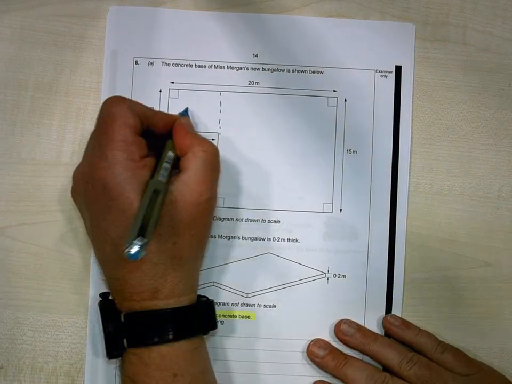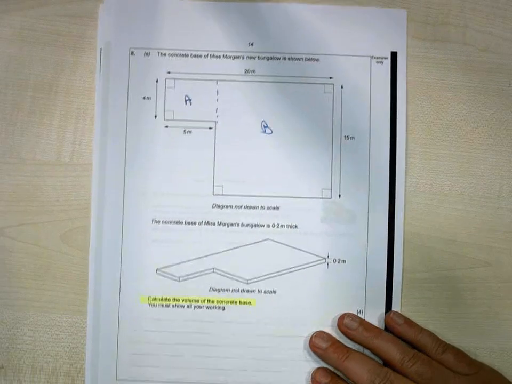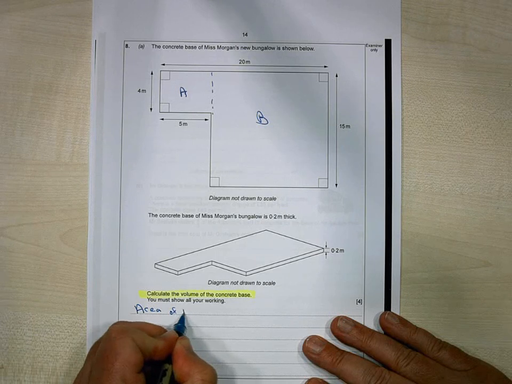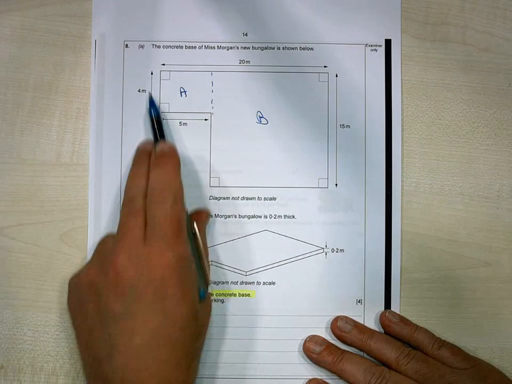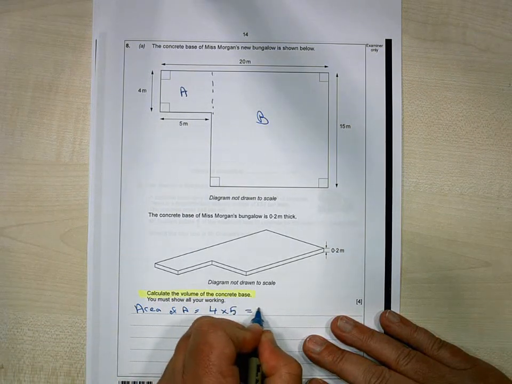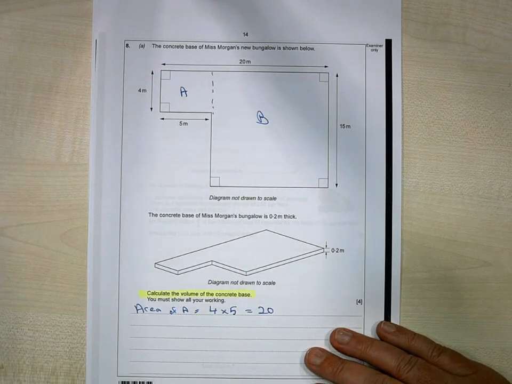Different ways of doing it. So if I call that part A and that part B, the area of A is just a rectangle now, so it's just 5 times 4. So the area of that little bit is 20.